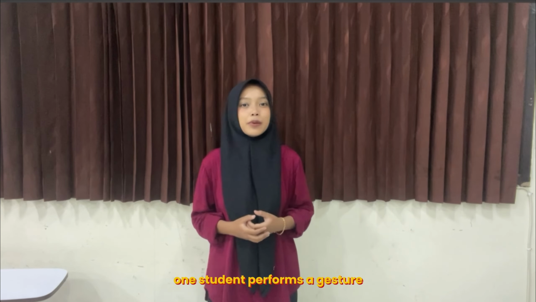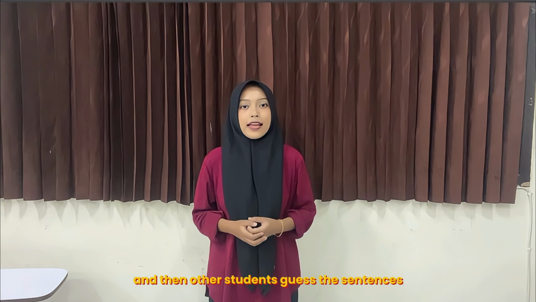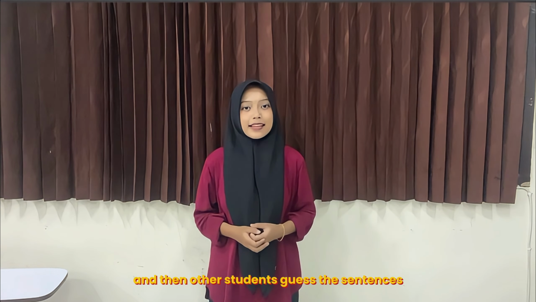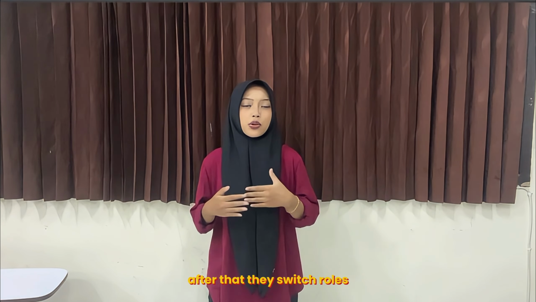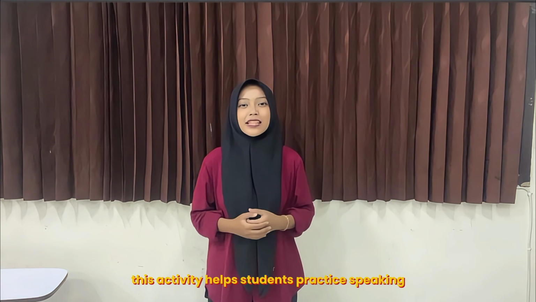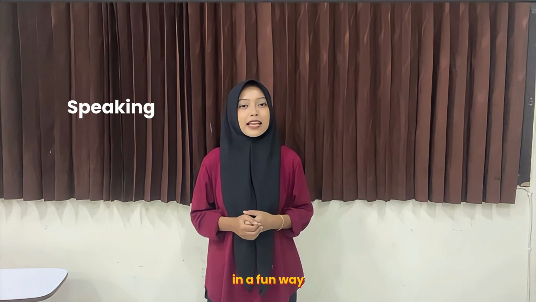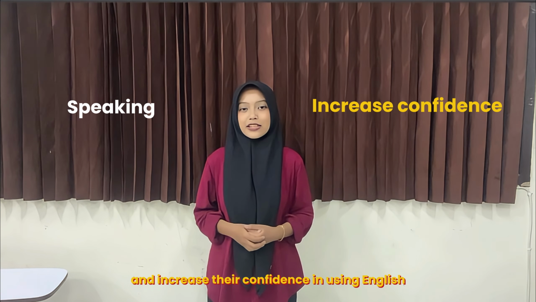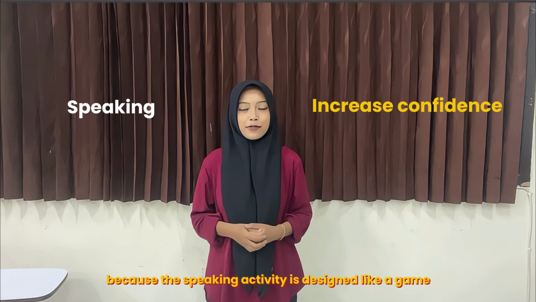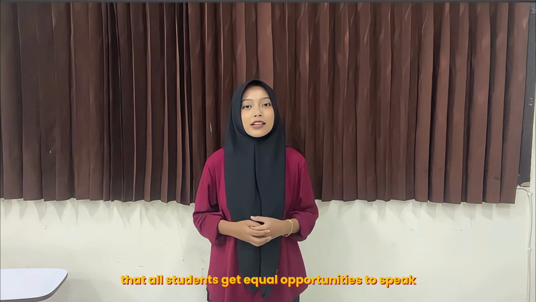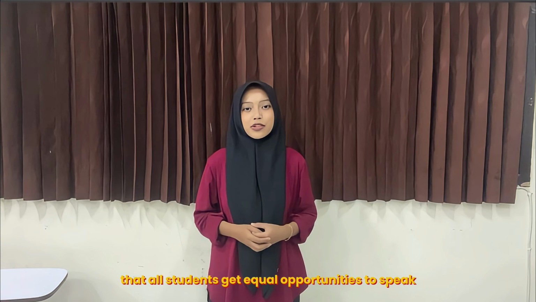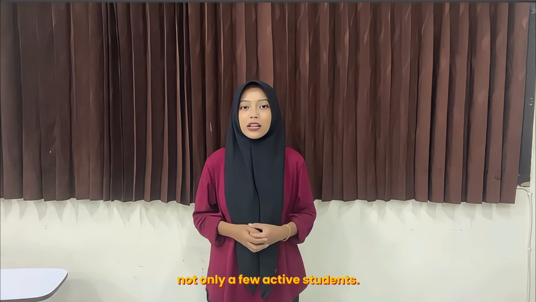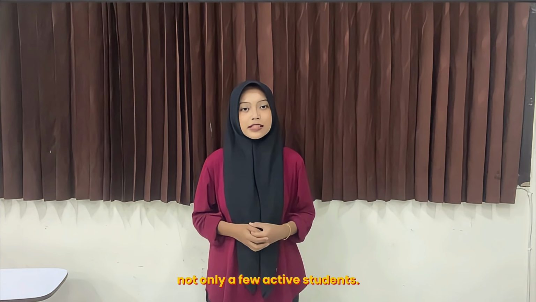One student performs as the guesser, and then the other students guess the sentences. After that, they switch roles. This activity helps students practice speaking in a fun way and increases their confidence in using English because the speaking activity is designed like a game. It also ensures that all students get equal opportunities to speak, not only a few active students.